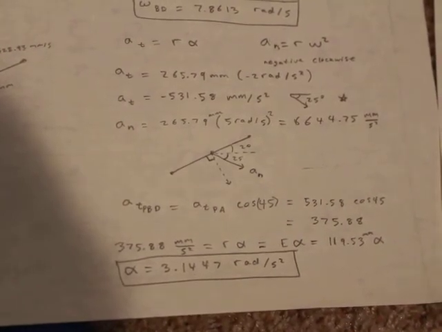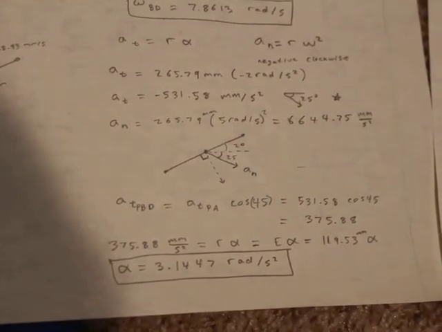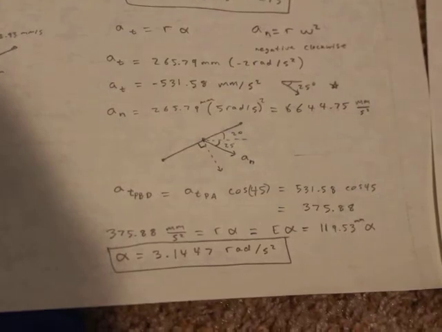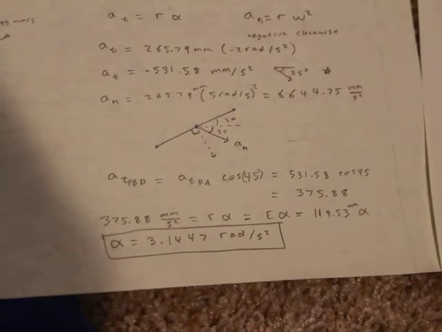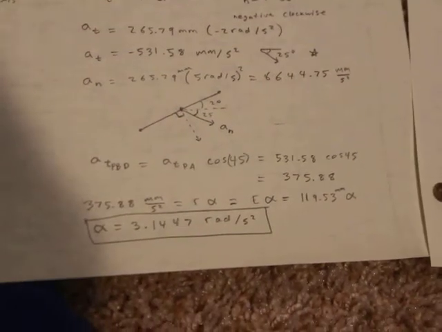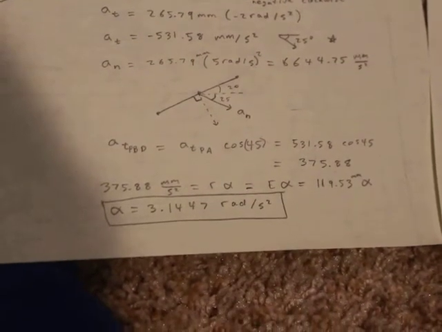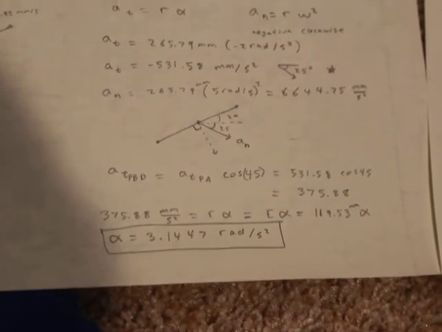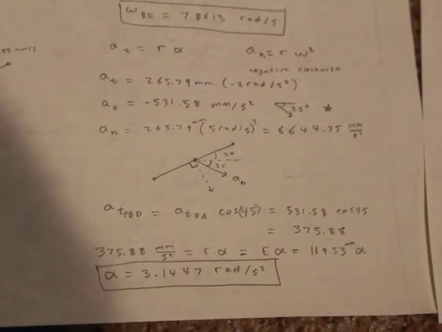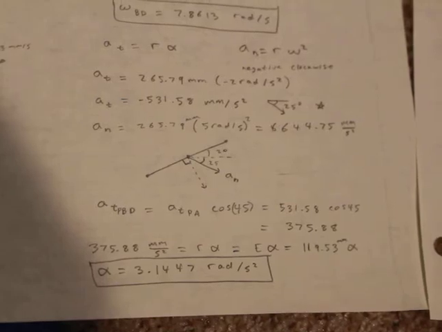which then gave me the tangential acceleration of P, tangential to the BD line, of 375.88 millimeters per second squared, and plug that into our tangential acceleration equals radius times angular acceleration, which gives us angular acceleration equals 3.1447 radians per second squared.